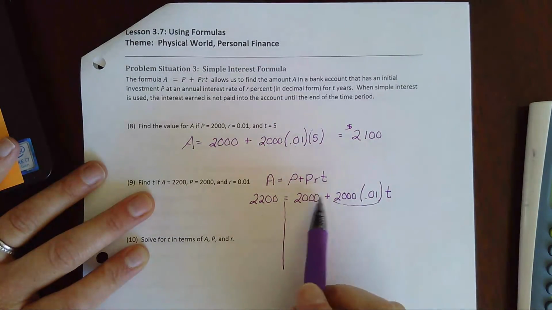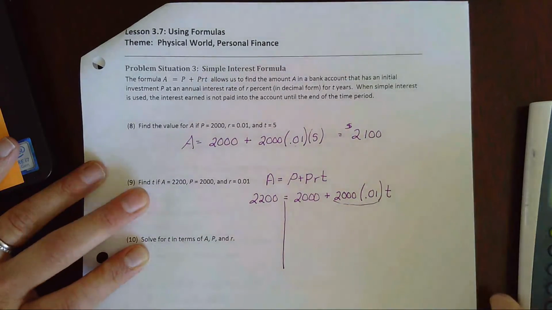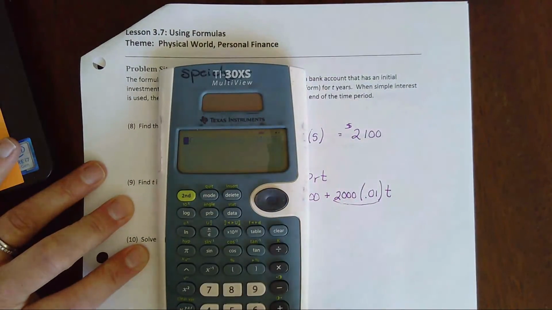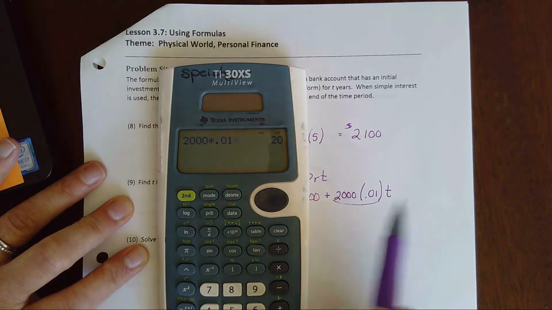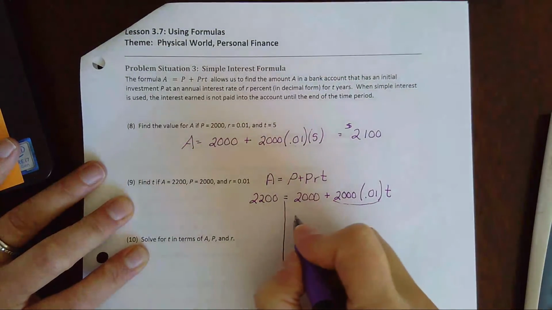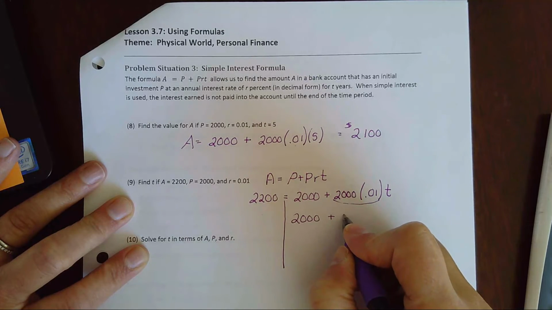I can't add those together because these are not like terms. This has a T in it. This does not. So don't be tempted to write 4,000 there. Okay, so we have 2,000 times 0.01. That's the only thing I can combine, right there, just to make this look a little bit simpler.